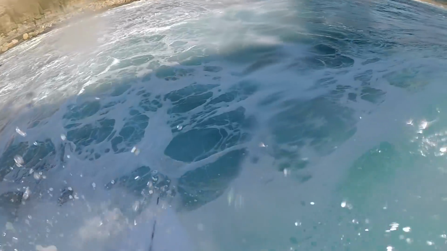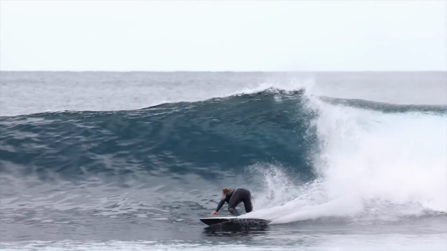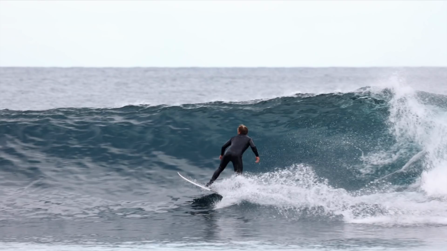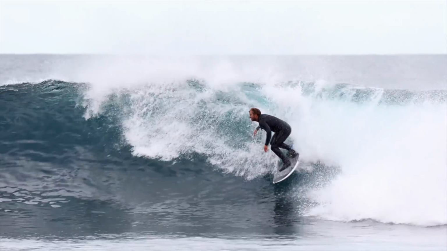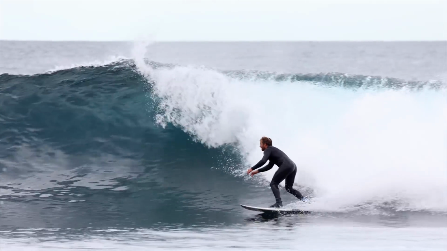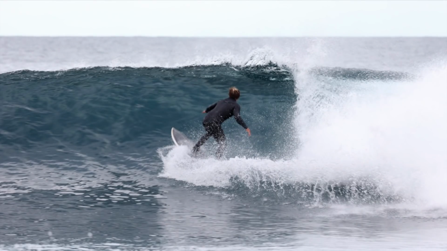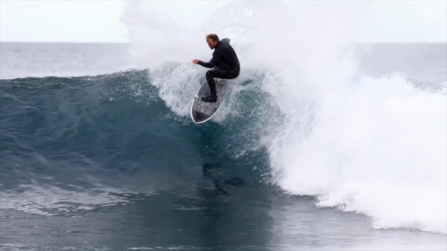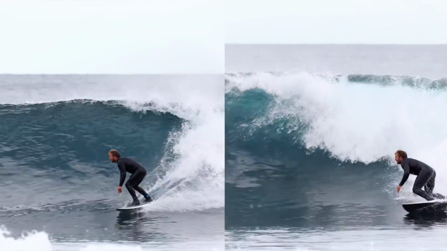Take a look at this wave here, for example. The first section of the wave is prime top turn cutback territory because there is a nice steep-ish curve to the wave, but not a strong lip. Significantly, however, the next section is perfect for a stock standard re-entry. Notice the differences between the two sections.